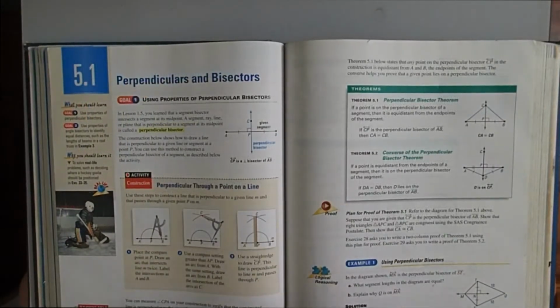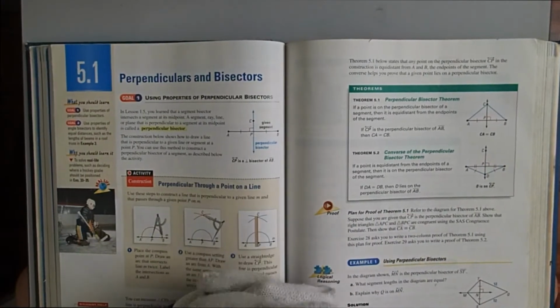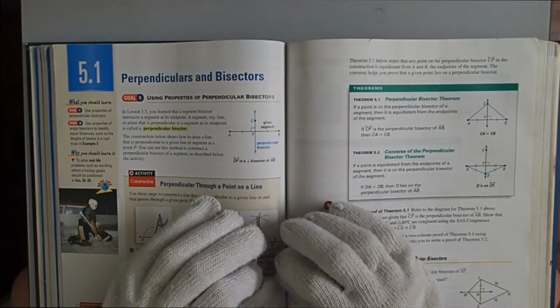I had a slight interruption with my pet cat. She was meowing at the door. Where were we? Yes.